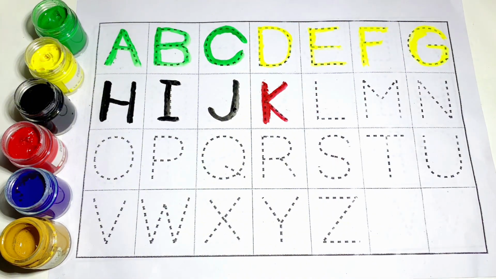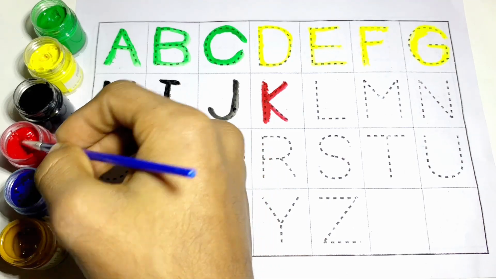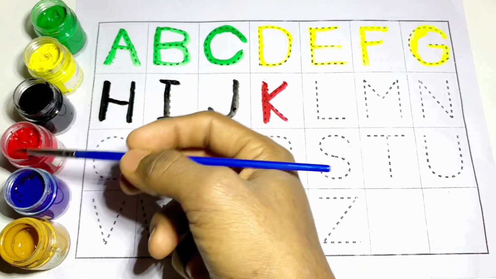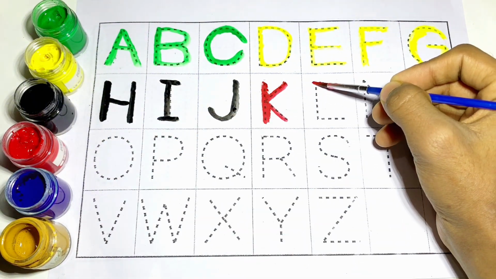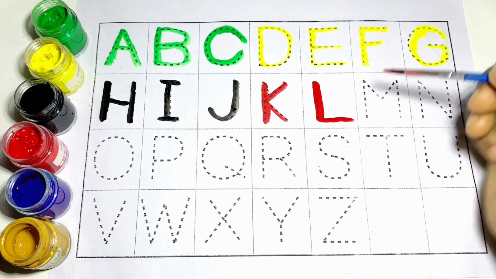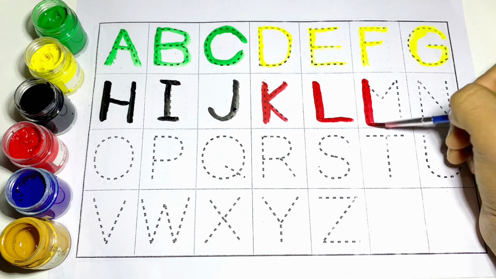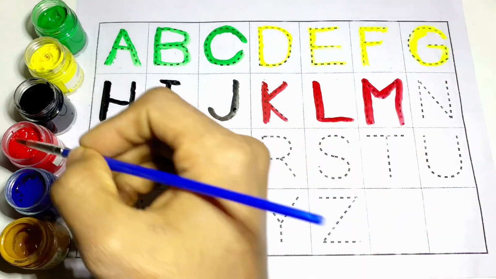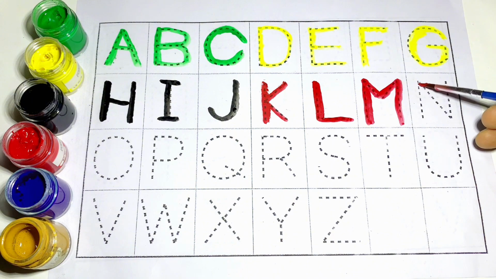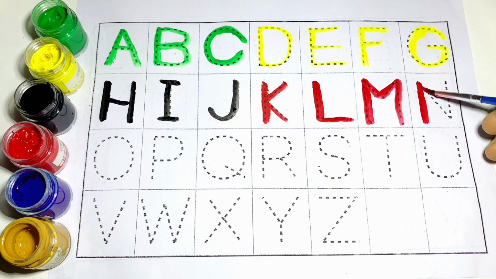Kids now draw L. L is for lion. L is for lemon. And again use red color. M. M is for moon. M is for mango. Kids again use red color and draw N. N is for nose. N is for nest.